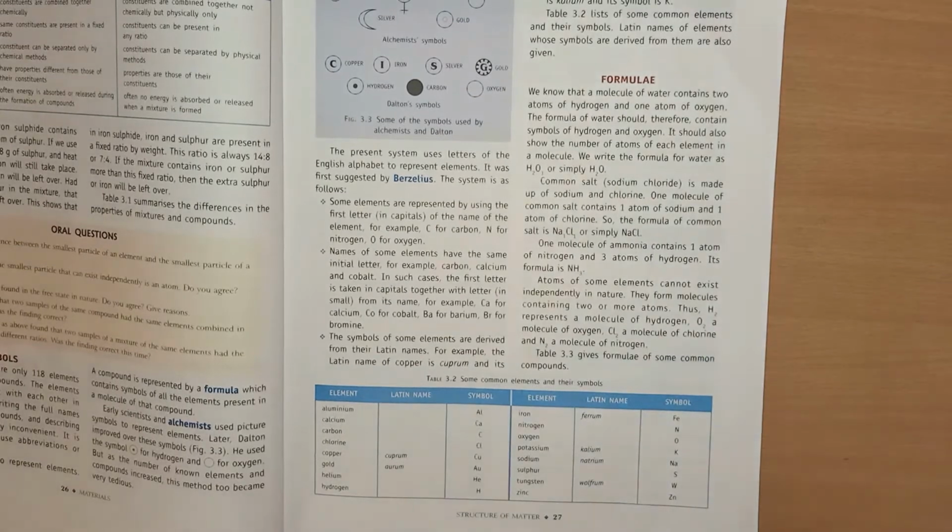So they are telling how to write the formula. They are taking an example of water. In water there are 2 atoms of hydrogen and 1 atom of oxygen. So we cannot write simply HO. It is not defined.